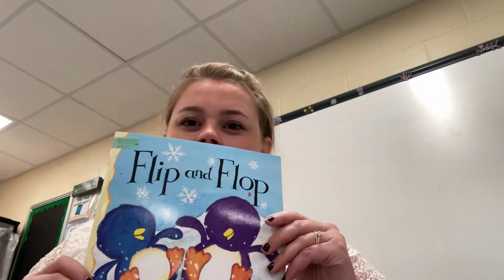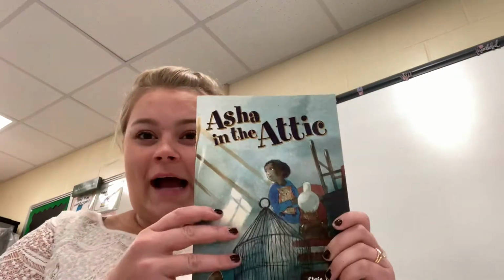Good morning, first graders. We've been working on characters and setting. Characters include who is in the story. The setting is when and where the story takes place. The past 2 days, you have been thinking about how you can infer information from the pictures to determine the characters and setting. Yesterday, we read Flip and Flop. On Tuesday, we read Maisie Goes Camping. And today we're going to read Asha in the Attic.